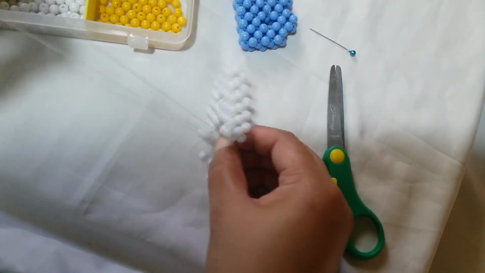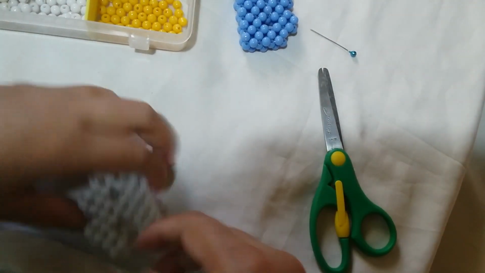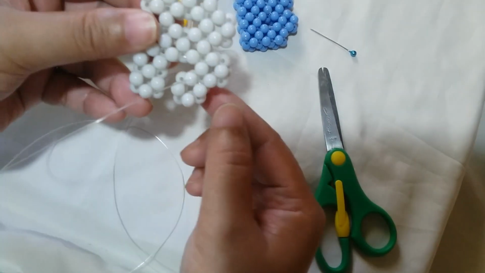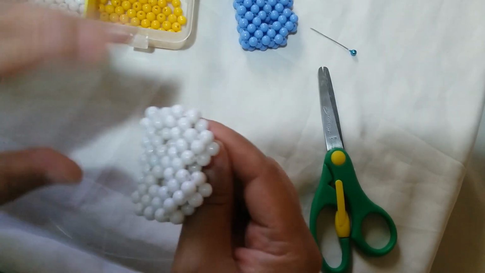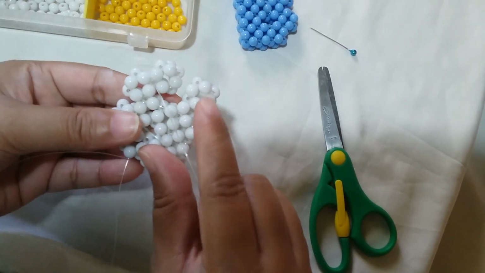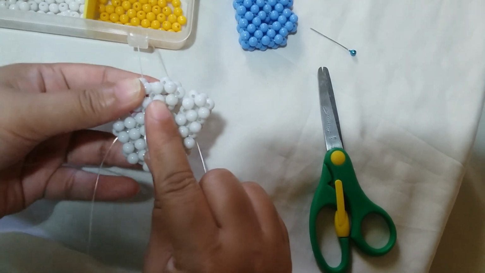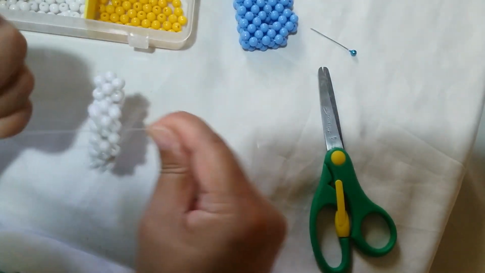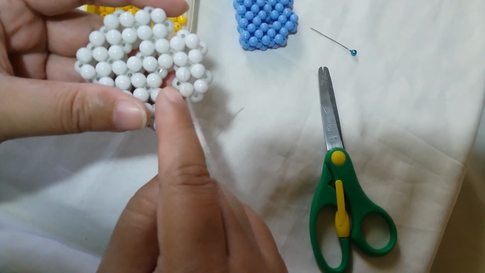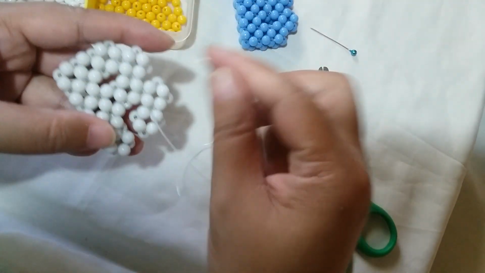Align both ends and then now you have this for the letter B. So we're just going to connect this post part here to this slanted cube. So we're just going to insert our string so that it will come out from this bead on the inner part, so as to connect it.